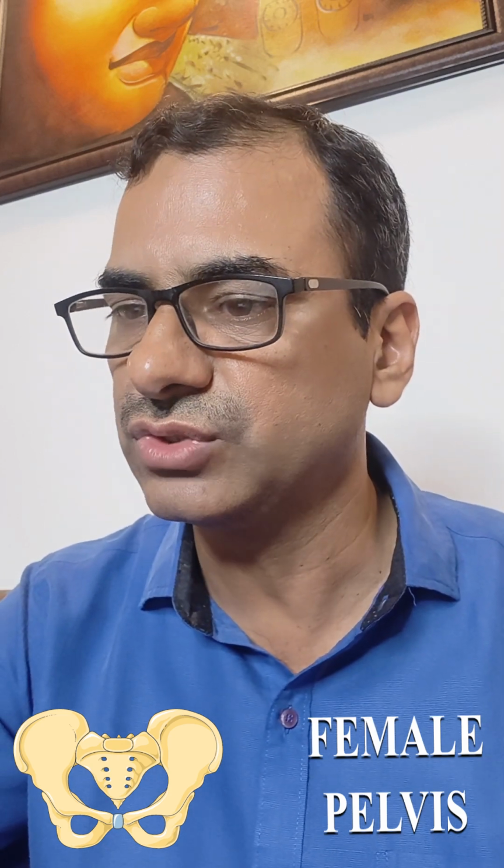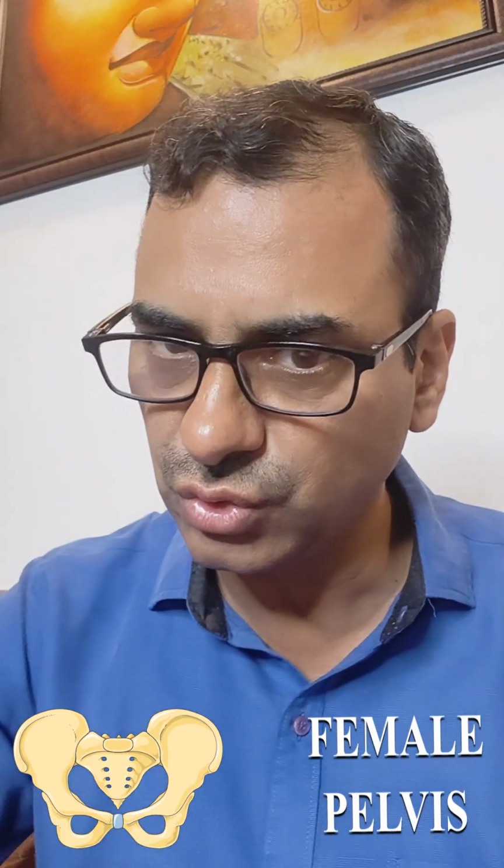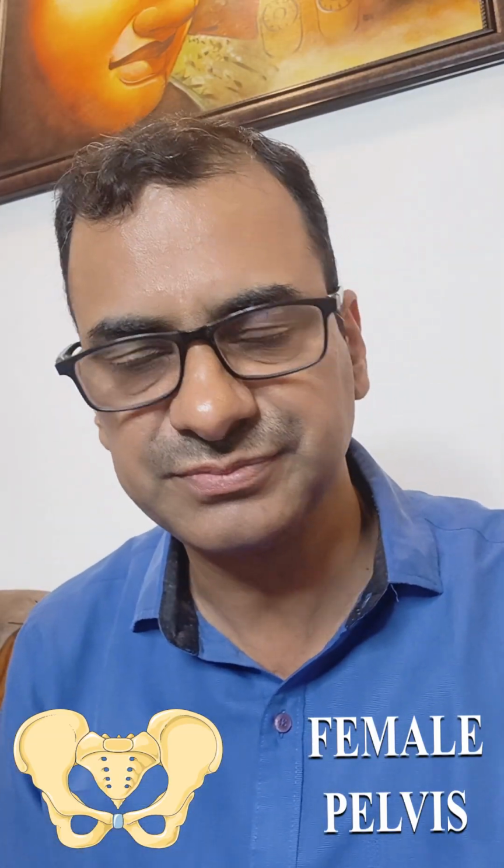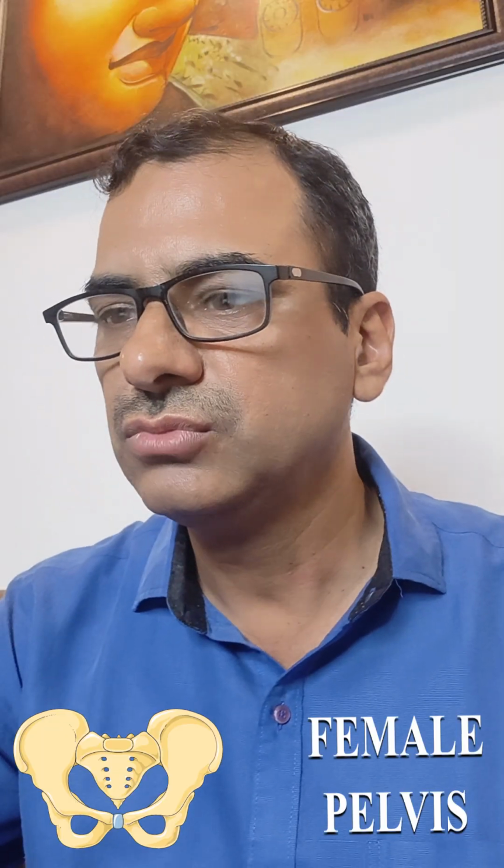The anterior surface of the sacrum is concave. So this one is anterior and this one is posterior. Anteriorly it is concave, and this concave part is known as the hollow of the sacrum. Laterally there are wing-like structures, known as the wings or ala of the sacrum.